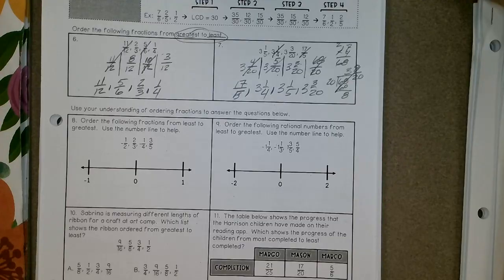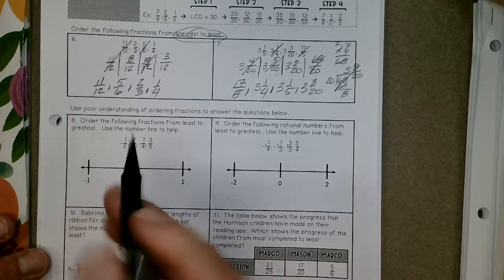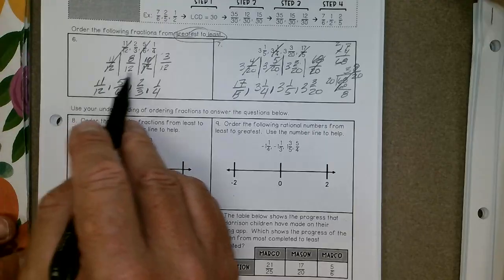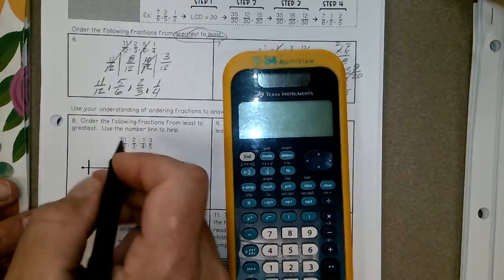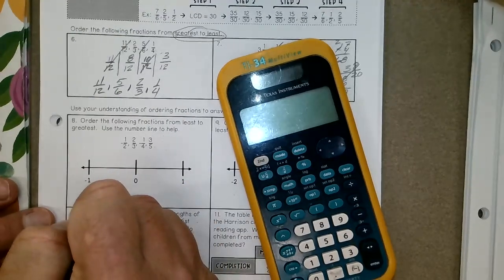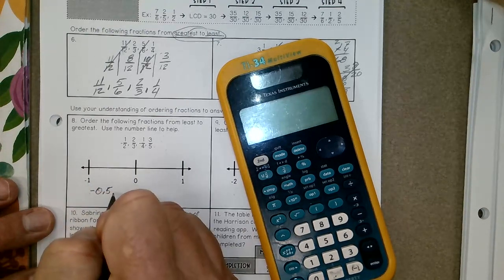Number 8, order the following fractions from least to greatest using the number line. In this case, I'm going to write down the decimal value and see if you like that technique better. This was all common denominator. Here I'm going to utilize my calculator, and I'm going to rewrite it under here. I know -1/2, well, I don't need my calculator for that. I already know that that's -5/10.